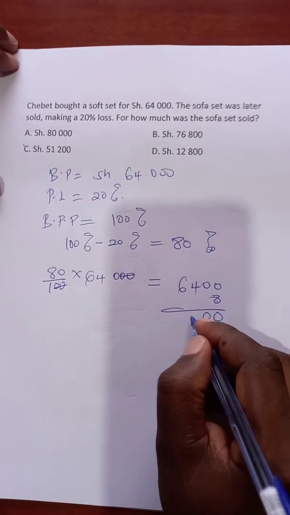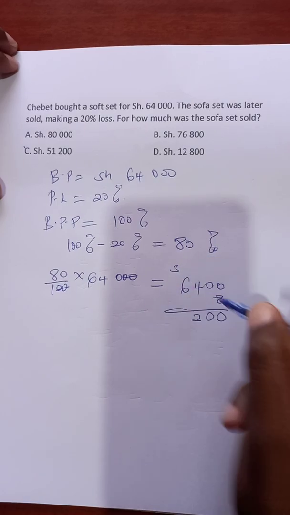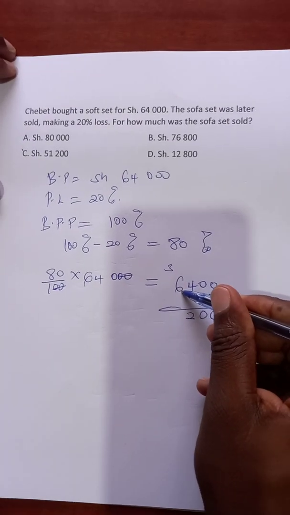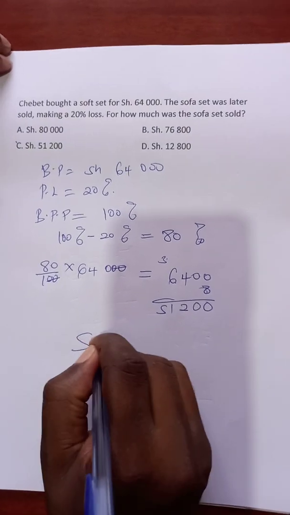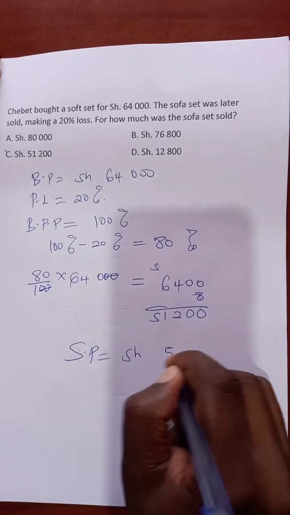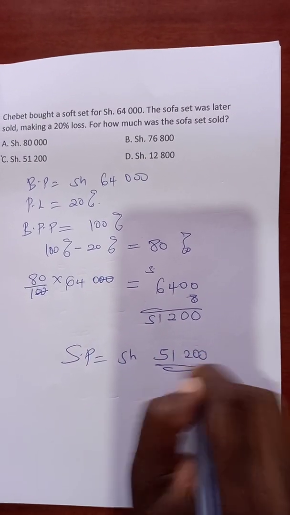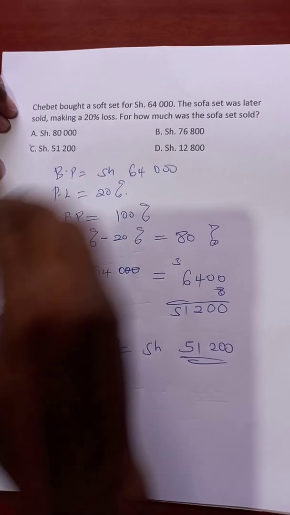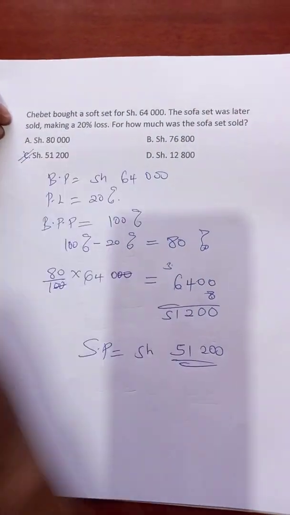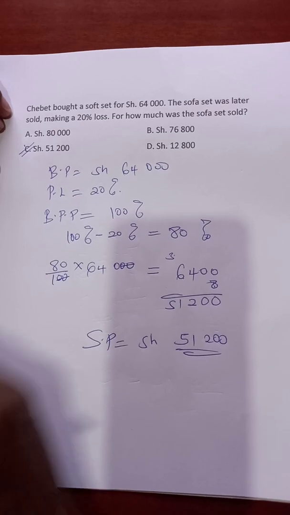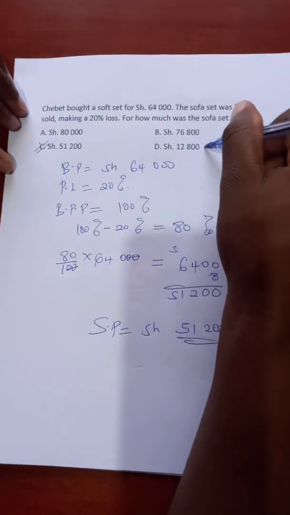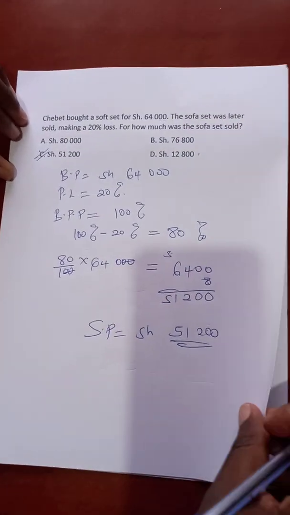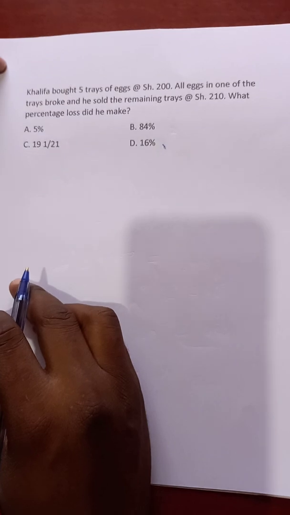8 times 4, 32. You write 2, carry 3. 8 times 6, 48. Plus 3, 51. So our selling price was shillings 51,200. Learners, our correct answer was C. Whoever wrote D calculated the loss only. So learners, let's continue.